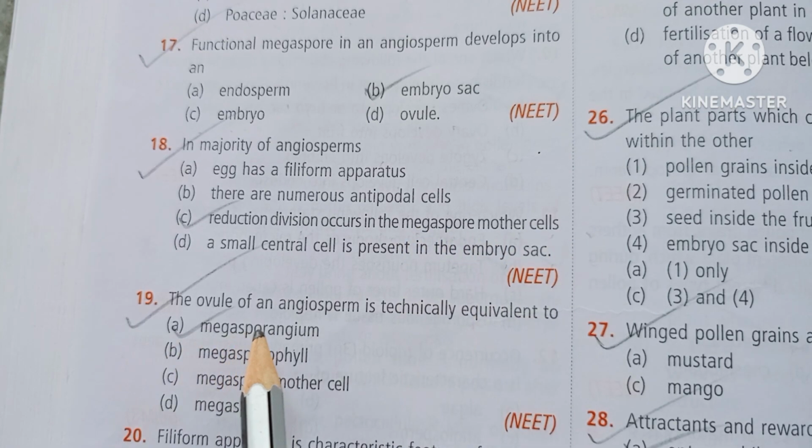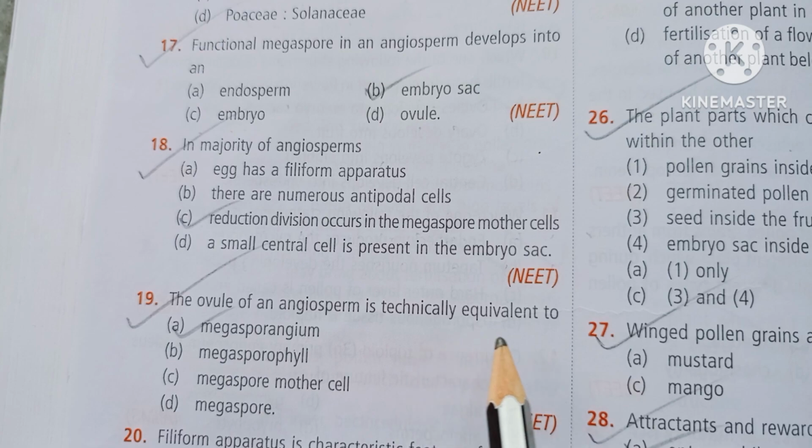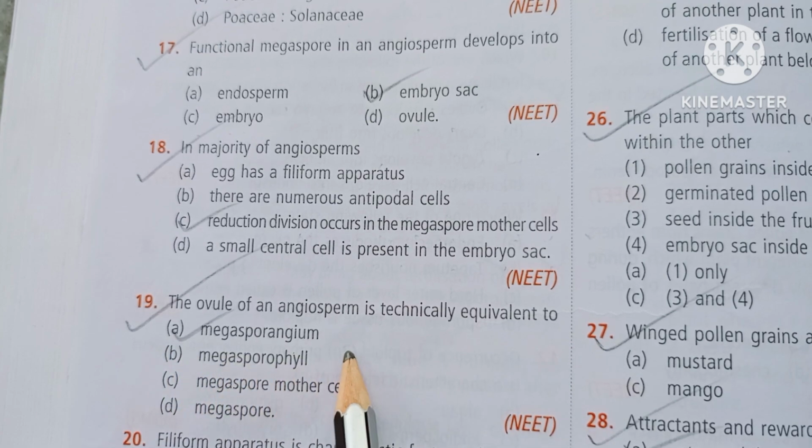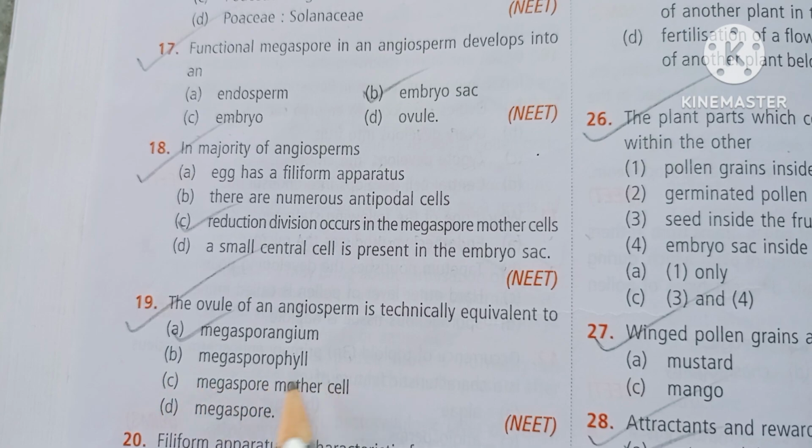Next, the ovule of an angiosperm is technically equivalent to A. Megasporangium, B. Megasporophyll, C. Megaspore mother cell, D. Megaspore. Right answer A. Megasporangium.